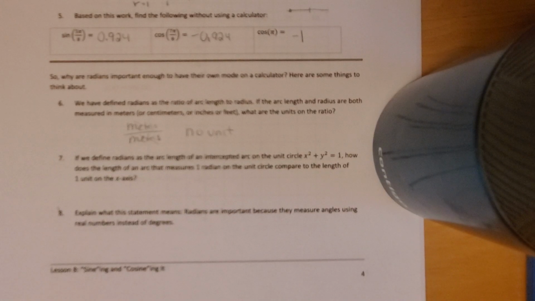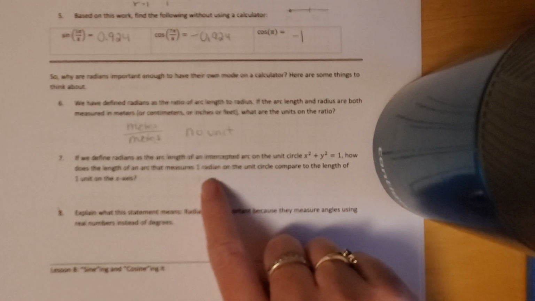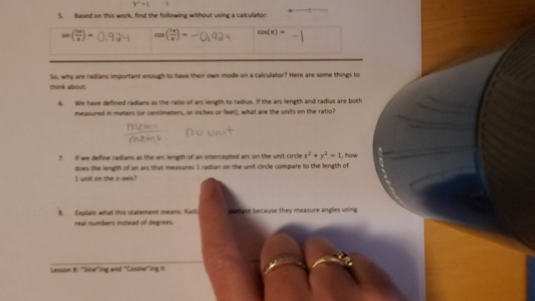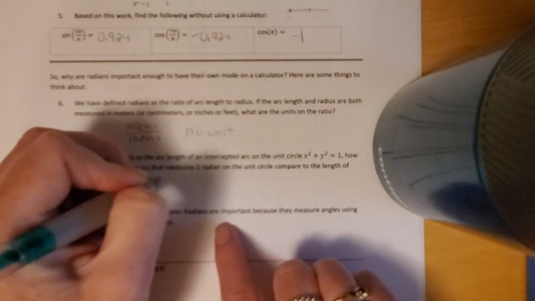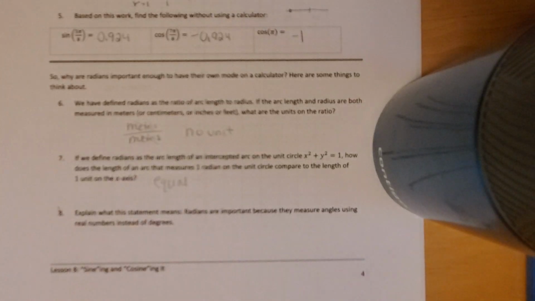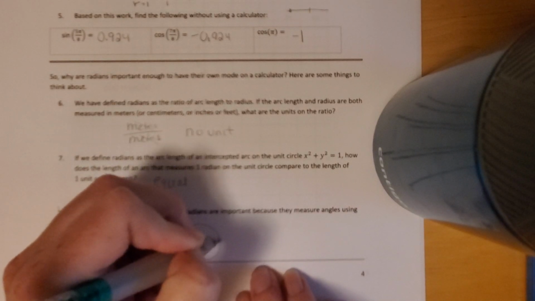If we define radians as the arc length of an intercepted arc on the unit circle with a radius of 1, how does the length of the arc that measures 1 radian on the unit circle compare to 1 unit on the x-axis? So they're going to be equal. Radians are important because they measure angles using real numbers instead of degrees. So why is this important? We can measure radians on the unit circle by wrapping the number line. So we're actually just using a number line and wrapping it on a circle.